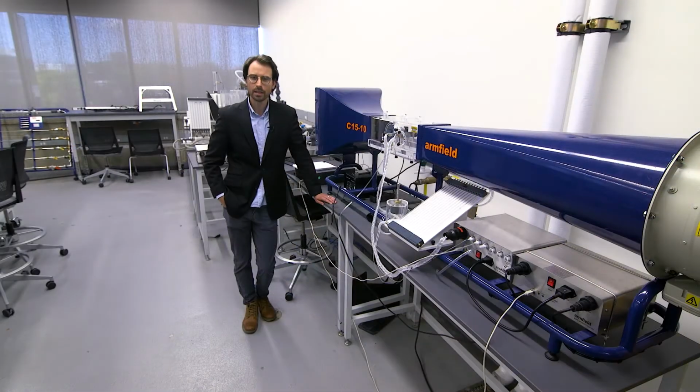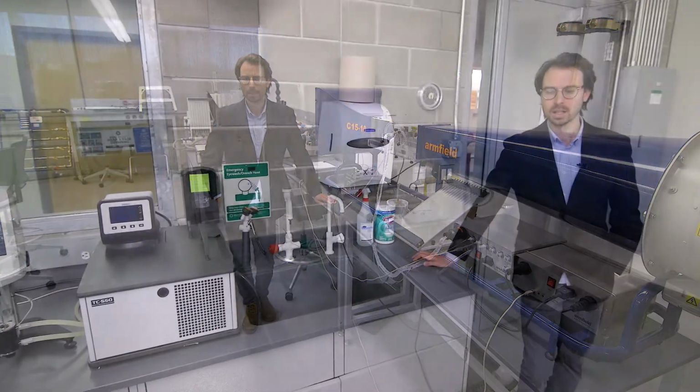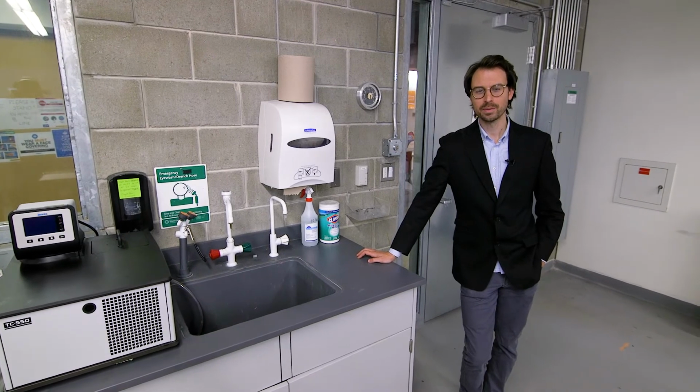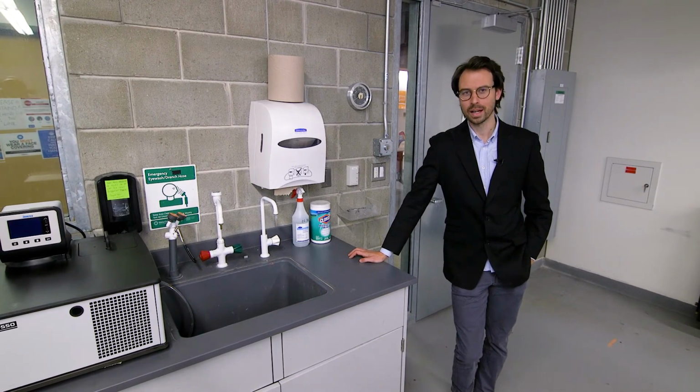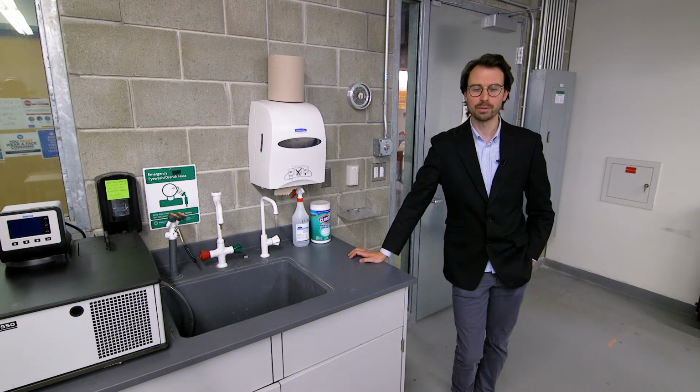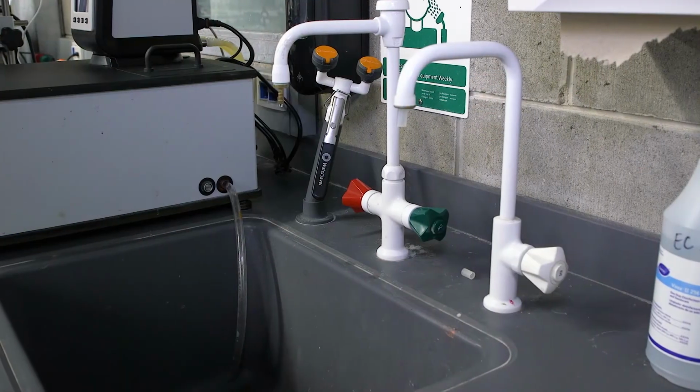Now we can have a look at the safety features of the lab. The EC360 Fluids Lab is a secure lab which only offers access to students that are registered. They require keycard access to enter the lab, and the lab is equipped with several safety features and equipment. That includes emergency eye wash stations. It includes an overhead shower.